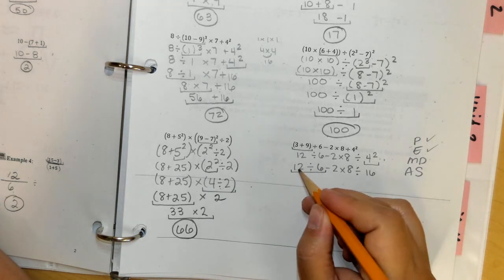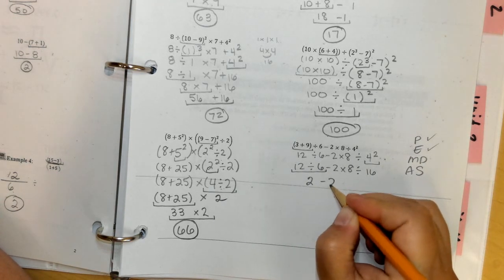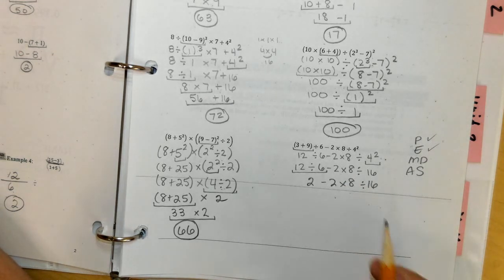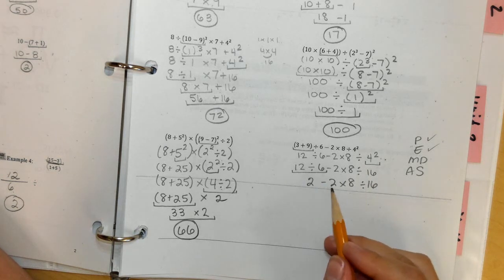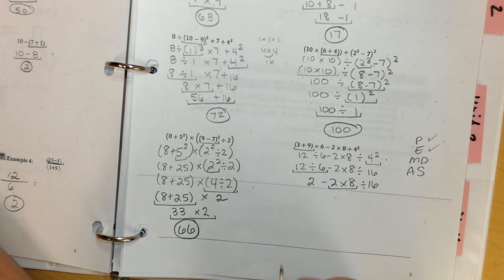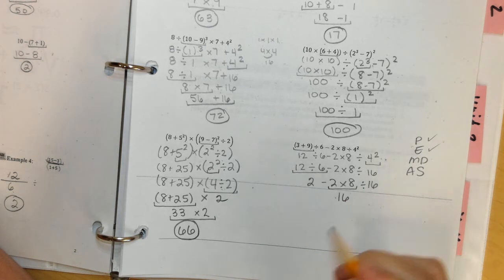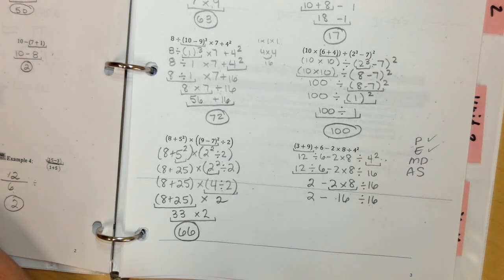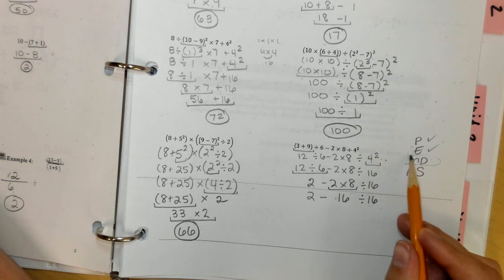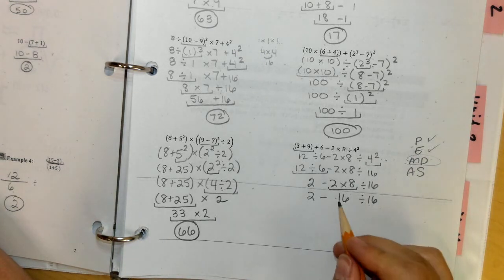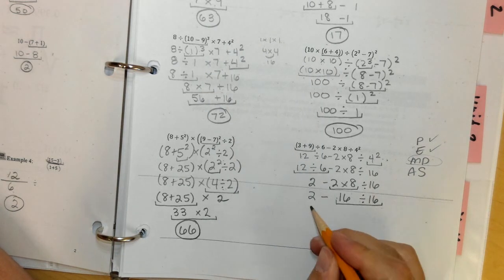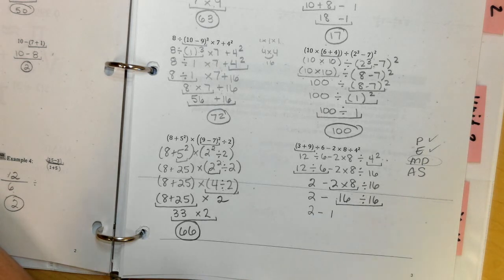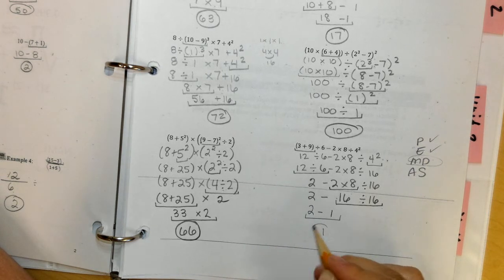So 12 divided by 6 is 2. The next left would be this 2 times 8, which is 16. So I have 2 minus 16 divided by 16, because we're still on this level. We still have a division, so we have to do that before subtraction. So I have 2 minus 16 divided by 16 is 1. So 2 minus 1 is 1.